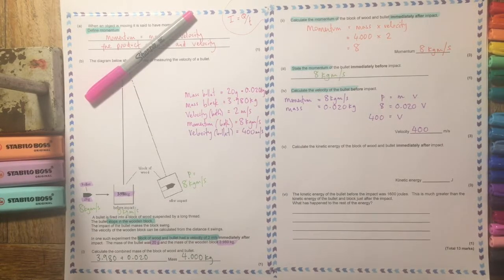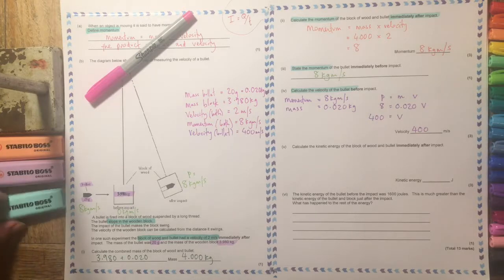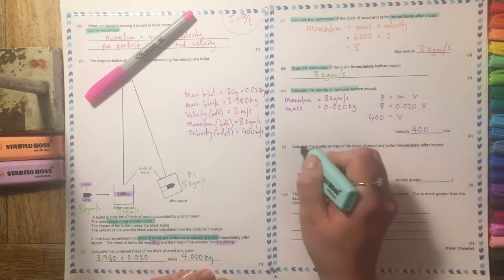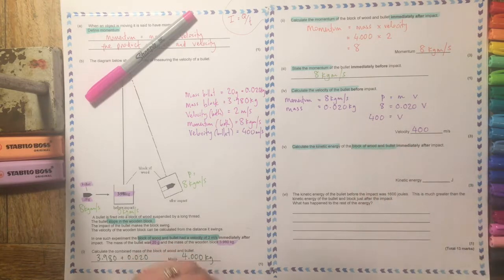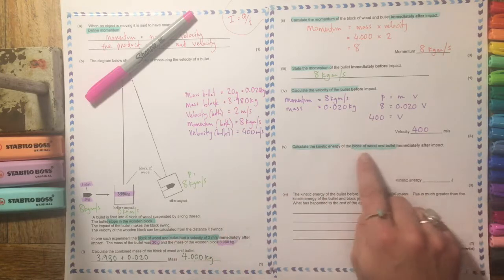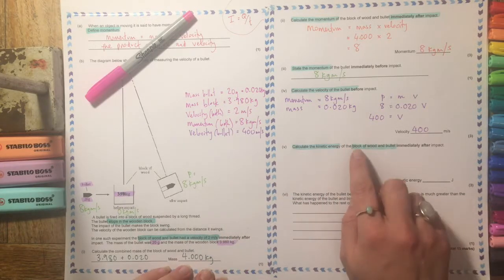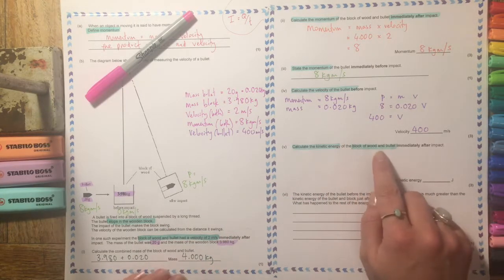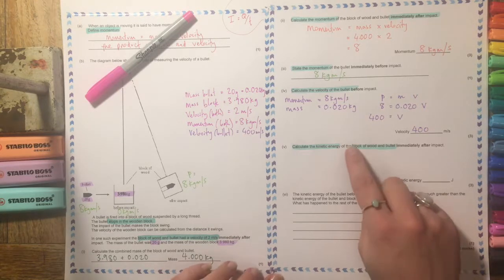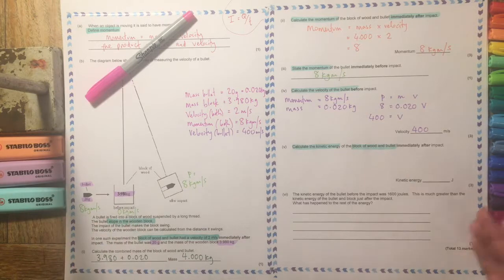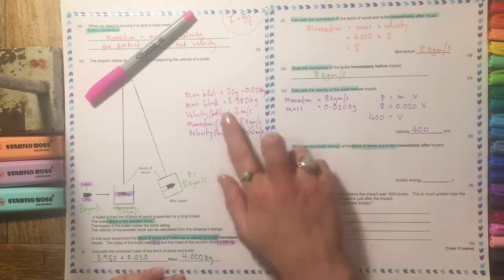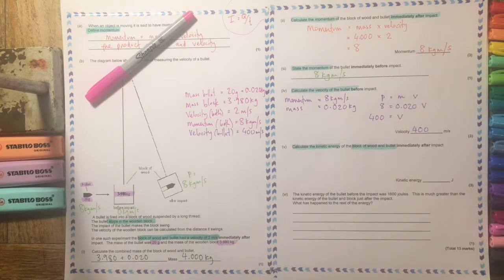Okay, so next question. Calculate the kinetic energy of the block and the bullet immediately after impact. It's really important that you look at the values that you're actually being asked to use. So it's really important whether you're looking at just the bullet, just the block, or the block and the bullet together, because that's obviously going to have an impact on the quantities that you use.